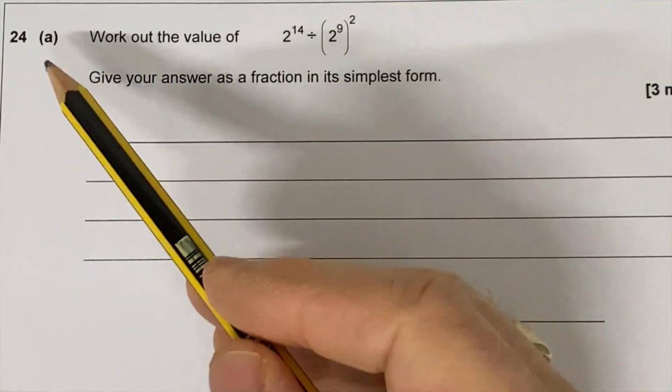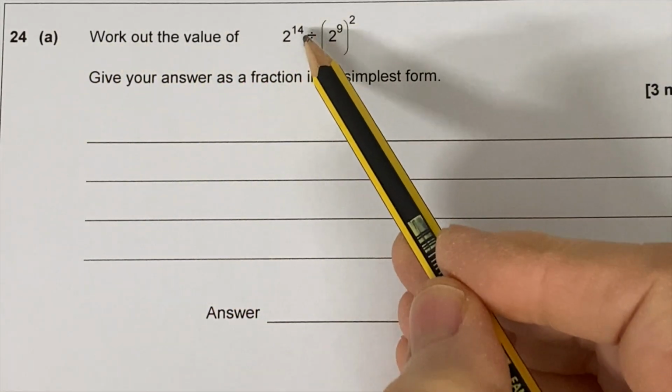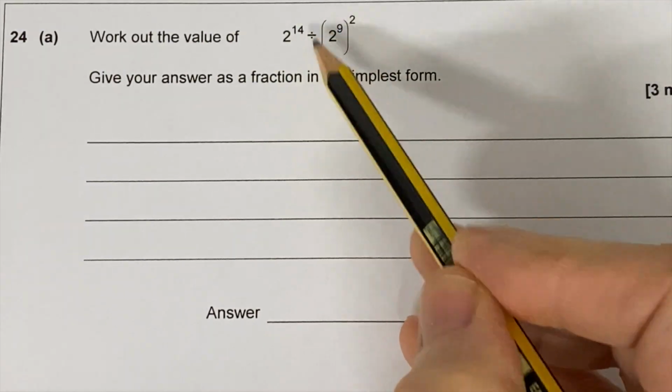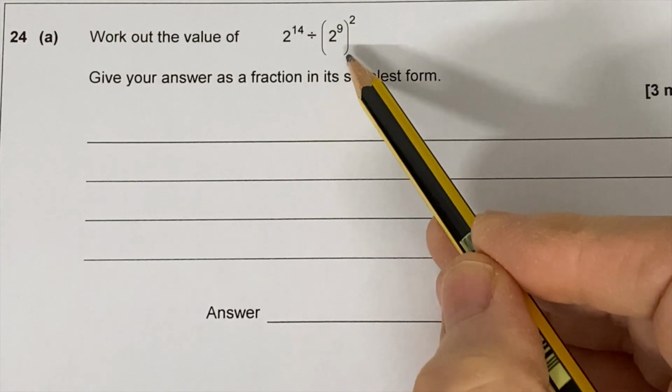Question 24a. Work out the value of 2 to the power 14 divided by 2 to the power 9 squared. And that bit is squared and it's inside brackets, as you can see.